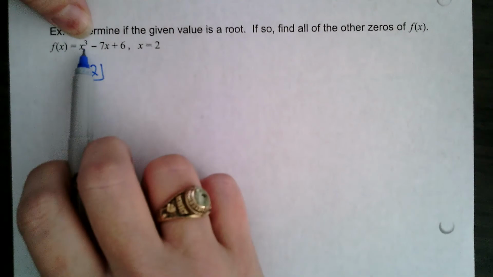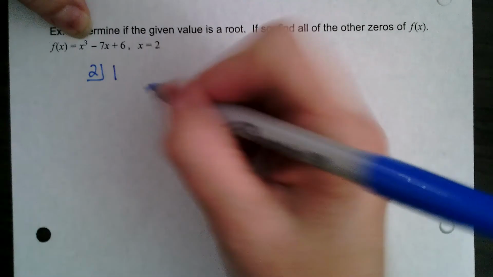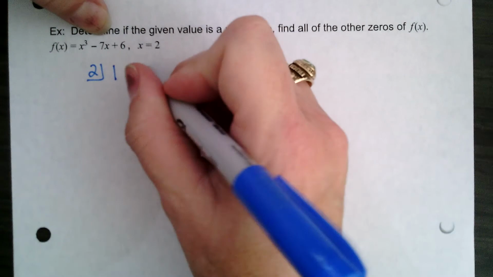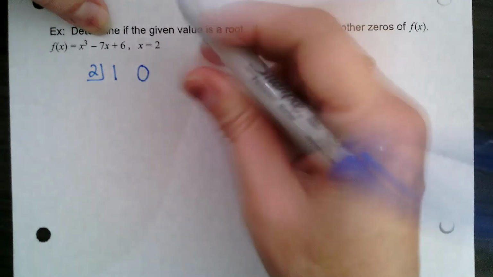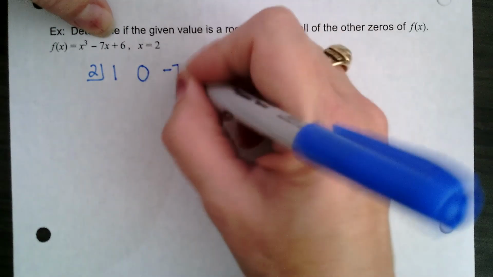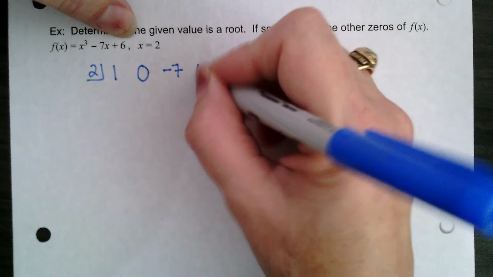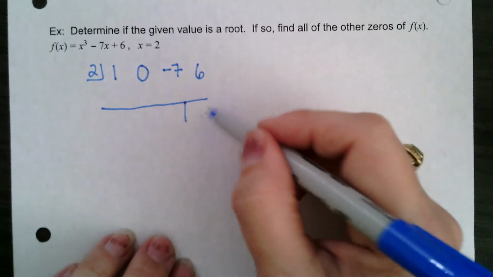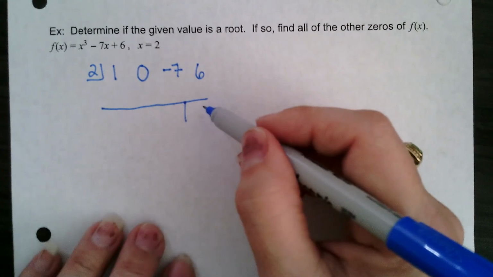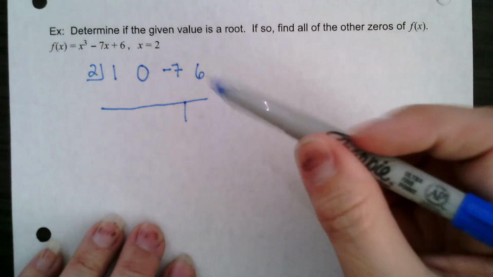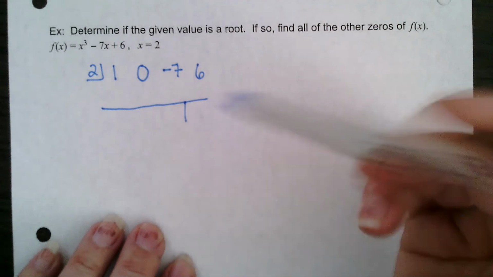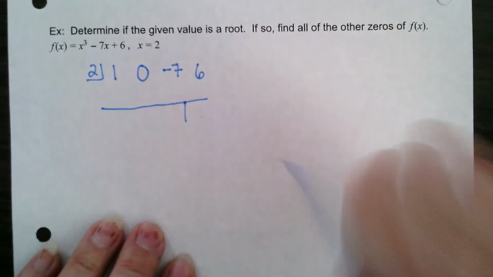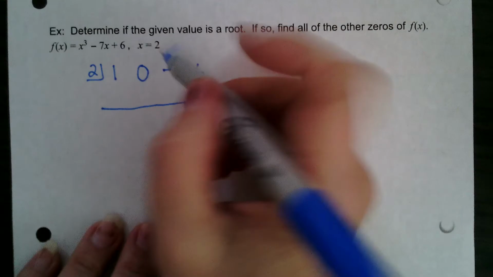So the coefficient of x cubed is 1. Then the coefficient of x squared is 0 because it's missing. And then for the coefficient of x, negative 7. And then the constant term is 6. Draw our box so that we just remember that that's a remainder. I don't think that everyone who does synthetic substitution puts that box around the remainder, but it helps me keep track of it to make sure that I'm aware that it's a special number.